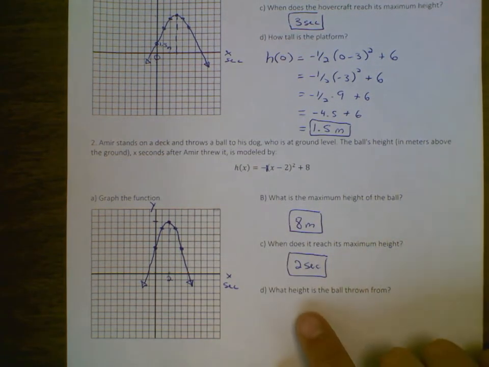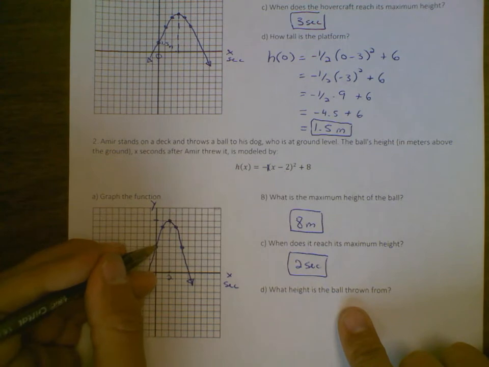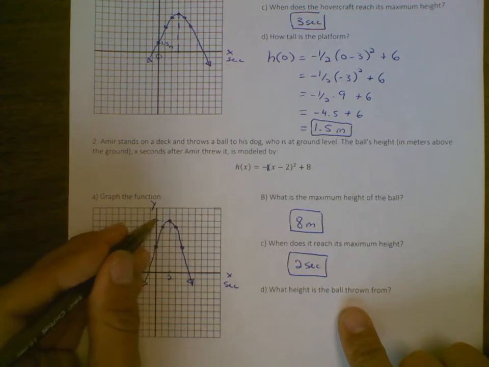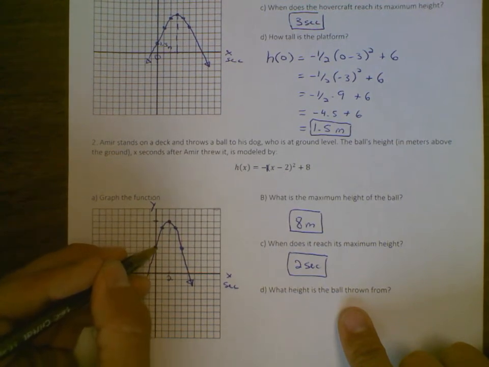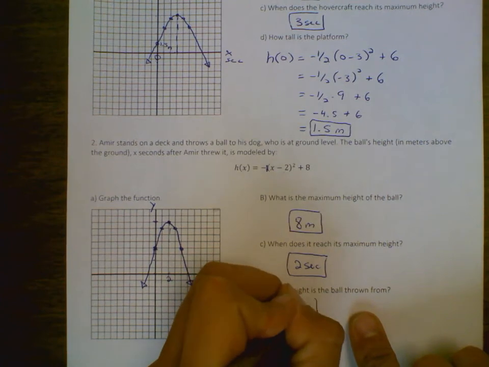And then lastly, it says, what height is the ball thrown from? So what height was it released from? This time, we can use the point on our graph, because when we went over 2, down 4, it gives us this height. If we do that, we can see that it goes up 1, 2, 3, 4. So we can say 4 meters is the answer.